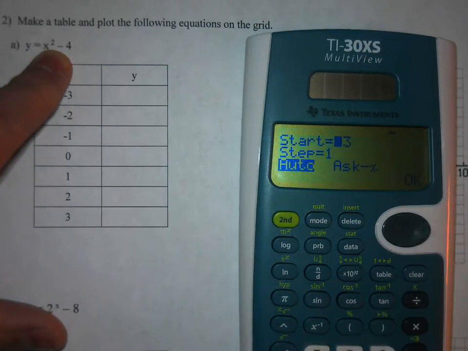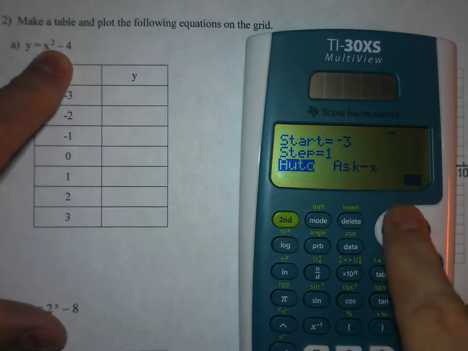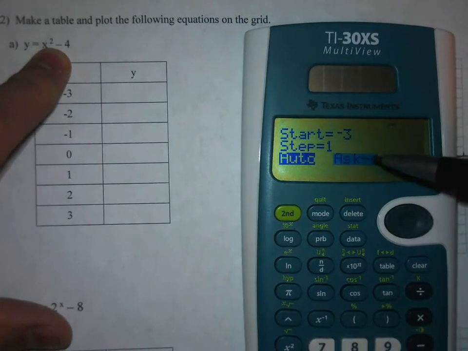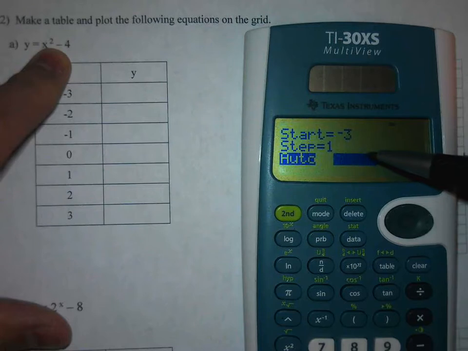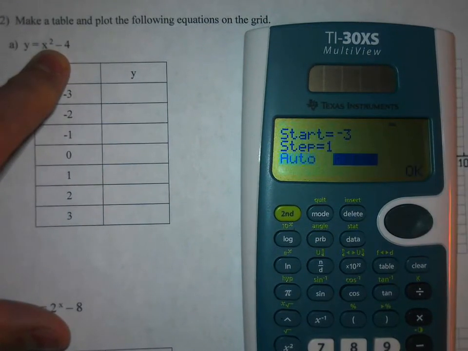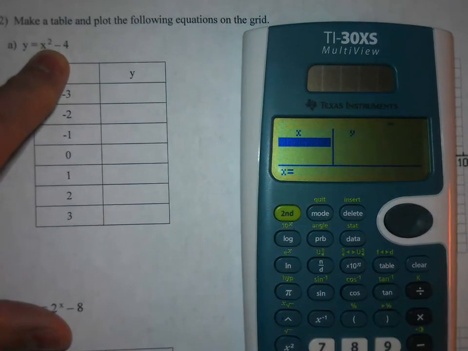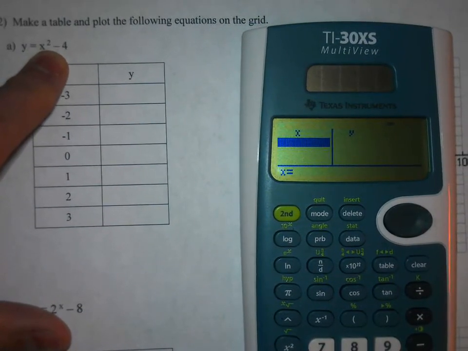The last thing I'll show you with graphing using the calculator, when you get to your table setup, notice how there's also this Ask X. If I highlight that and then scroll down to OK, notice what happens. There's nothing there in the table. What that means is the Ask X means that you're going to put in whatever you want into the calculator.